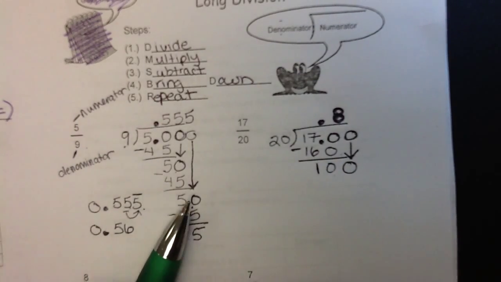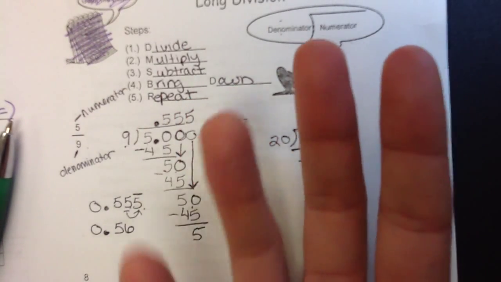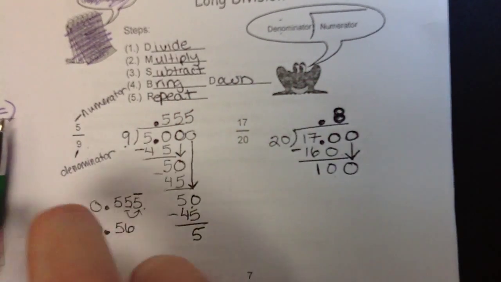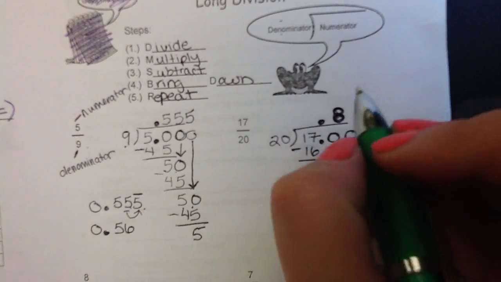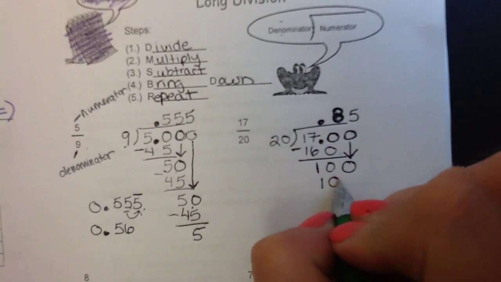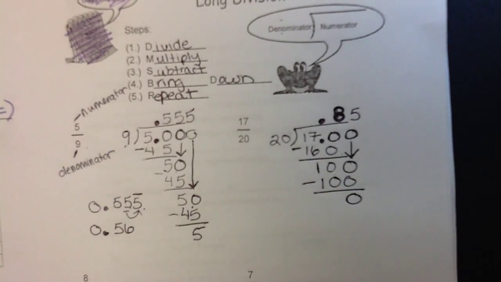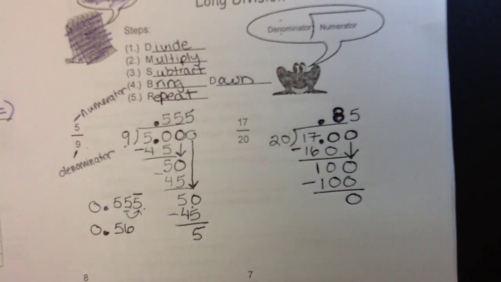20 into 100, again we can count. 20, 40, 60, 80, 100. That's 5. There are 5 20s. So 5 times 20 is 100. And we subtract, and that's 0. So we're done. As soon as you get a 0 or you recognize a pattern, you're done.